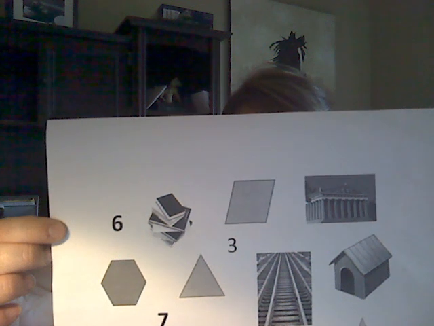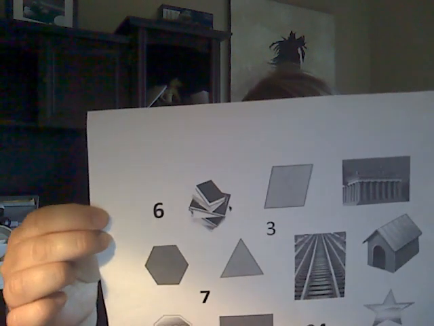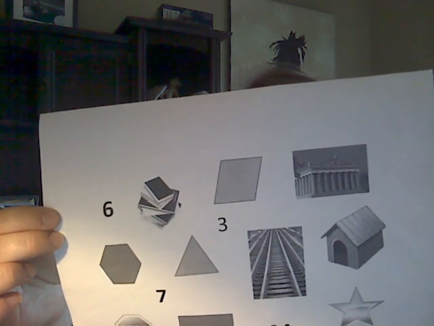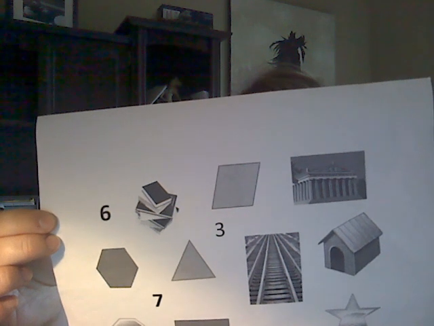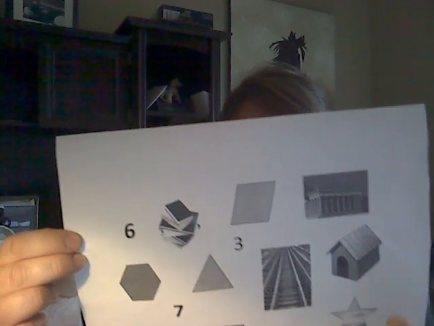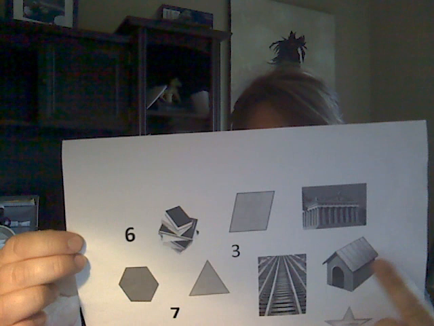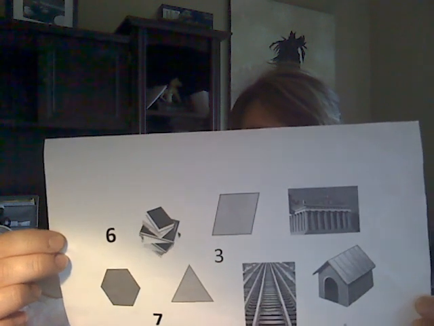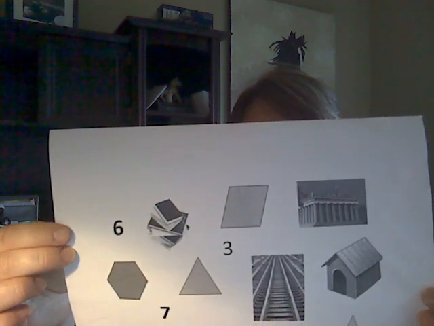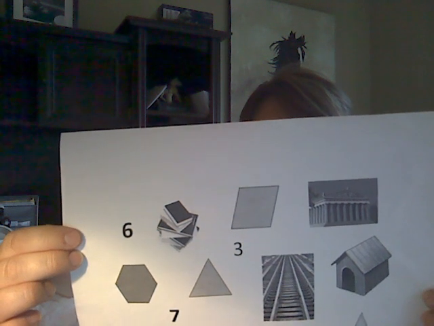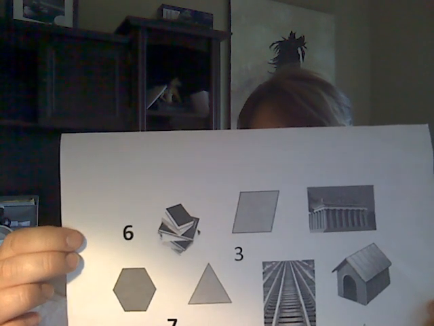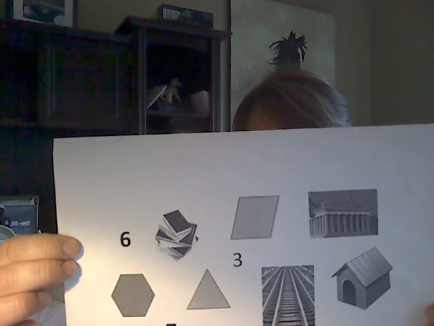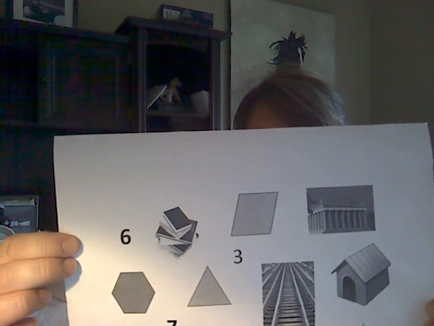They may say a set of railroad tracks is like a rectangle because they both have parallel lines. Or they may say a triangle is like a doghouse because I can see a triangle on the roof of the doghouse. Again, they're looking to creatively and critically analyze these words and symbols or pictures to find a relating factor amongst them. Again, I encourage you to try to use Synectics in your classroom.